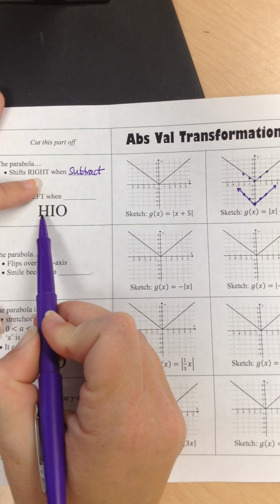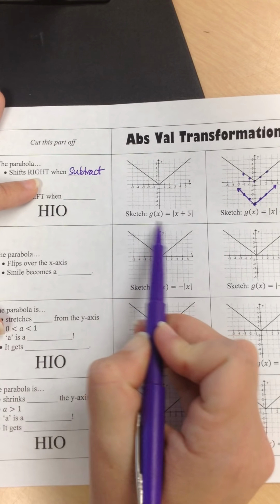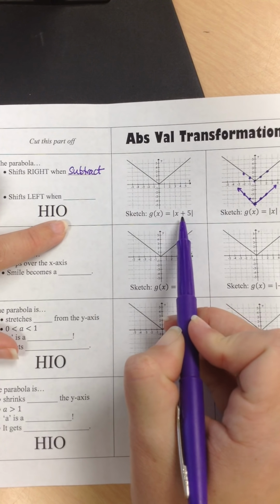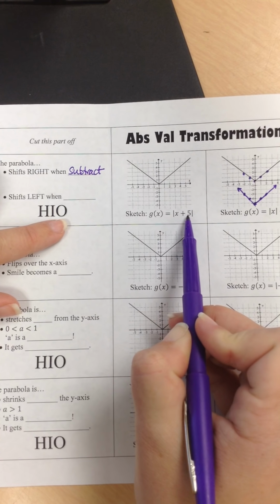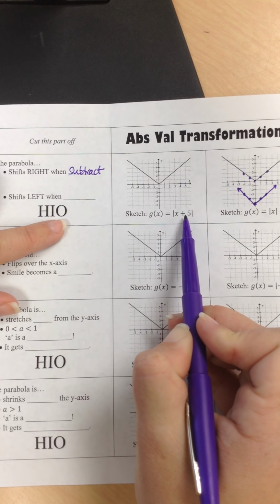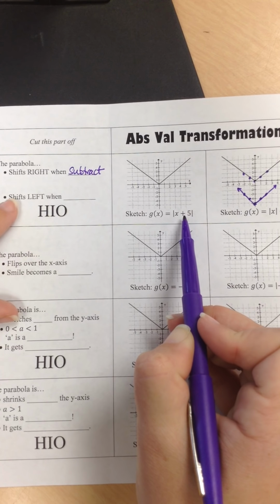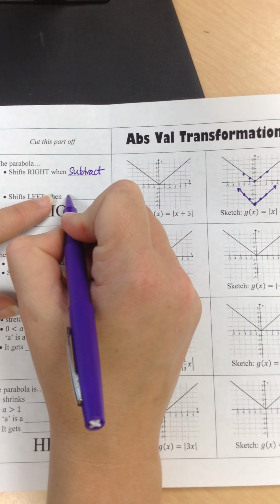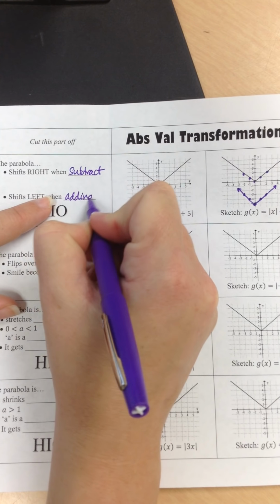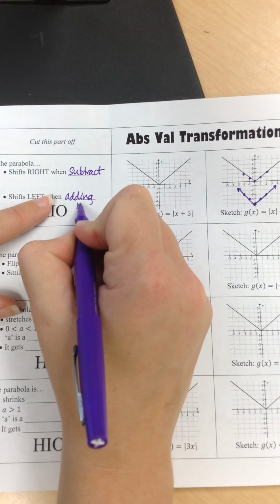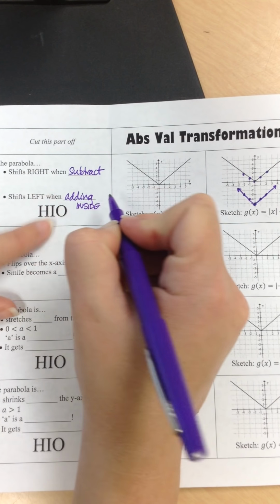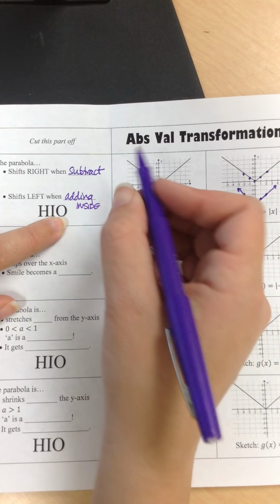HIO, this means horizontal, inside, and opposite. When you think about adding 5, that would probably make you think that you are moving right. In all actuality, you are going to be moving left if you are adding. Shift left when adding. And remember, this is on the inside. Horizontal, inside, opposite.